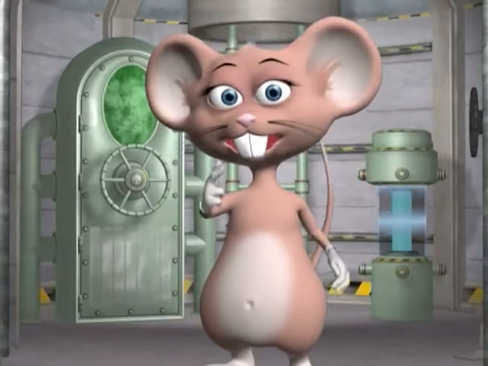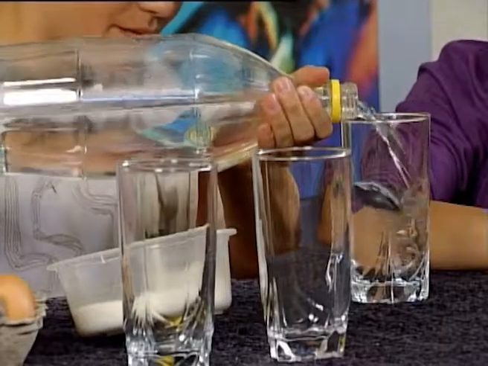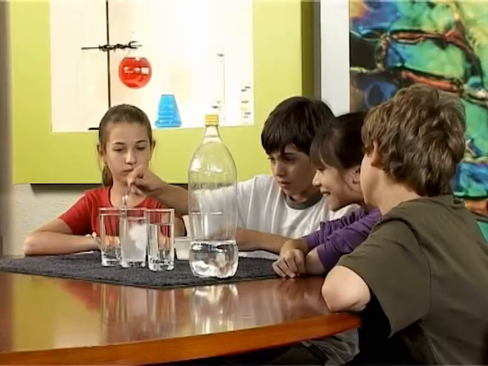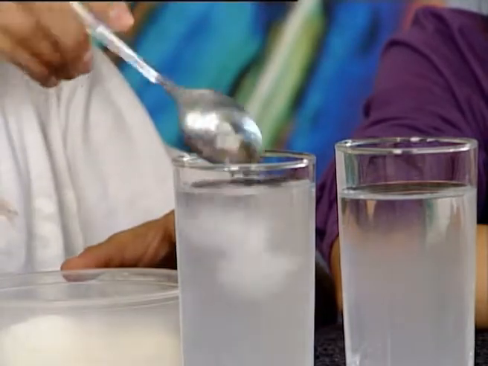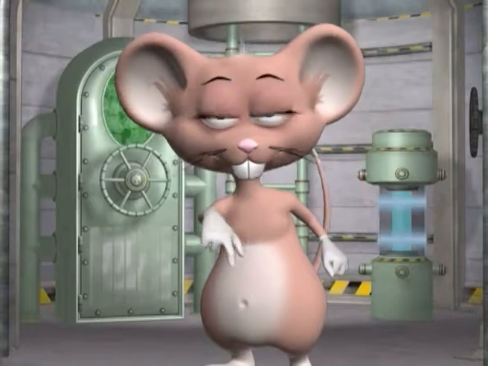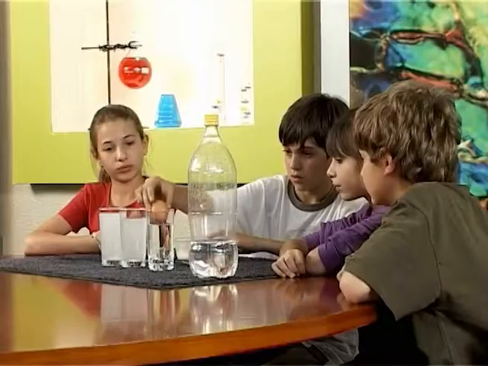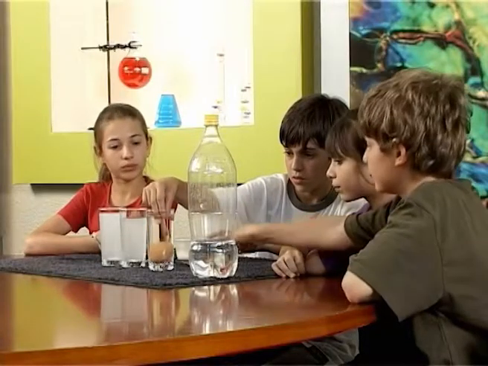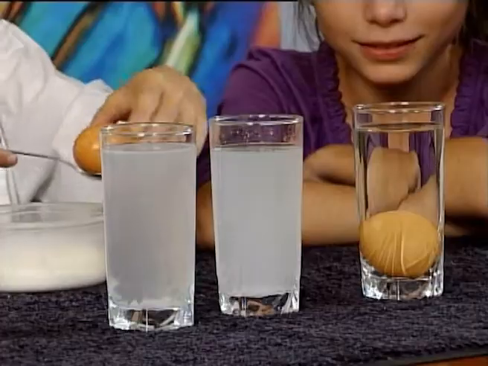Now let's see you try. Pour the water into the glasses. Remember not to make it too full. Add in the salt, and some more salt. Now stir. Put the eggs in and see if they float. In the glass with the clear water, the egg sinks.